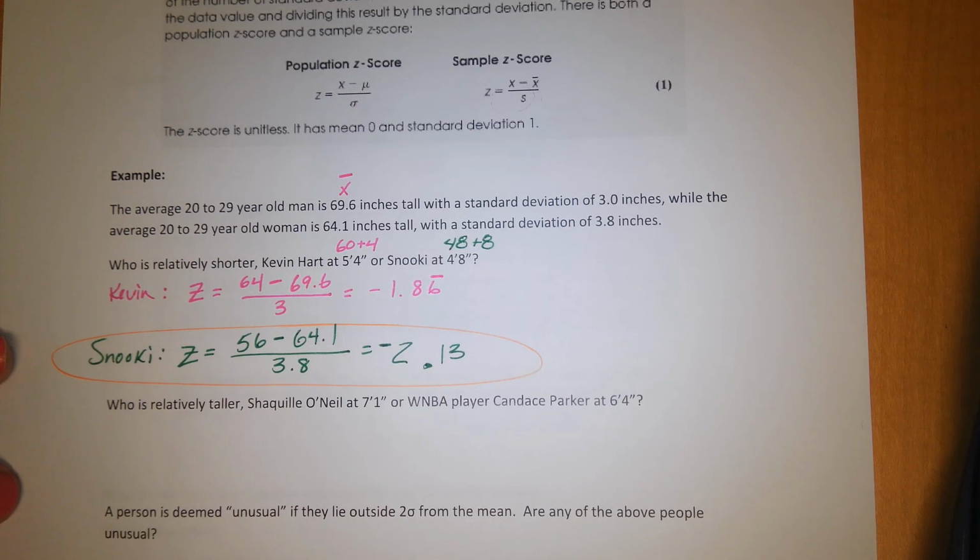So let's try another one, but this time let's decide who is taller. I'd like you to think of this question, pause the video, and try this one on your own.